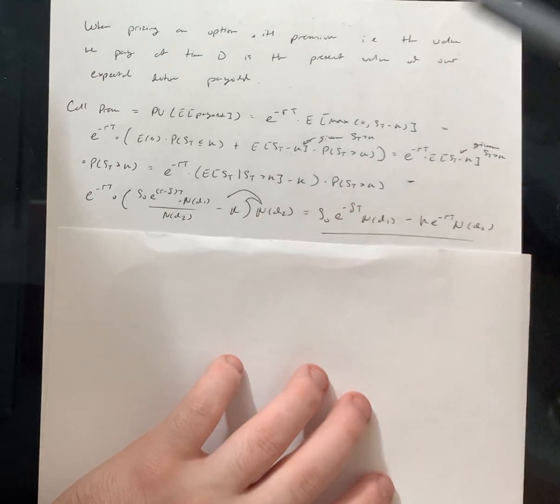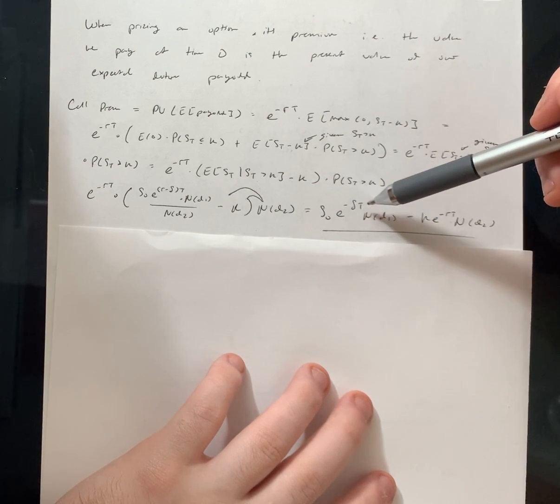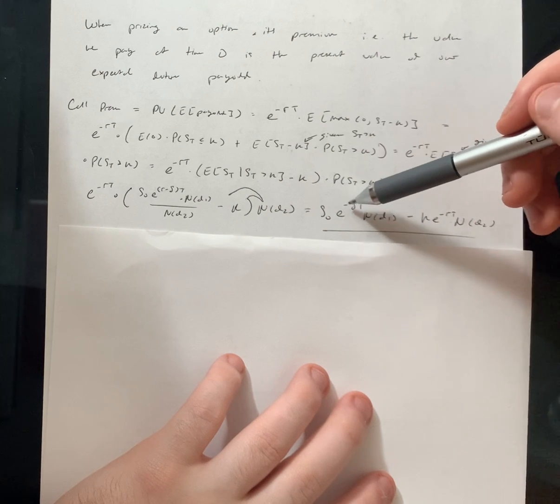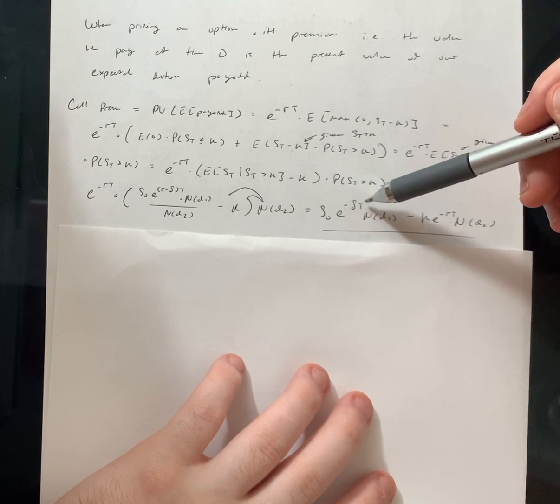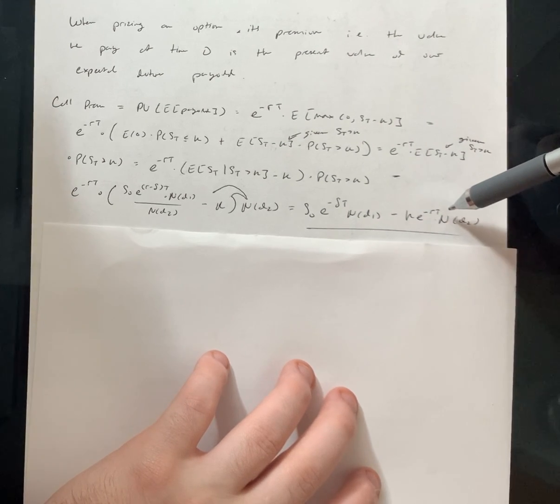Then we distribute the e to the negative rt in as well, and we get the call premium is equal to S initial e to the negative delta t times N(d1) minus K e to the negative rt times N(d2).